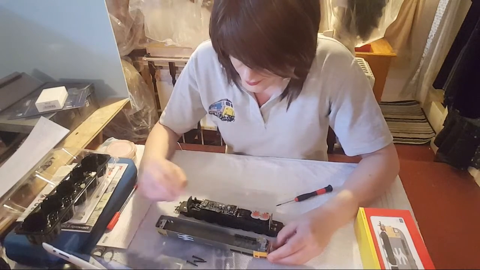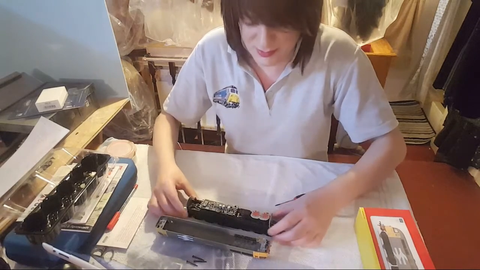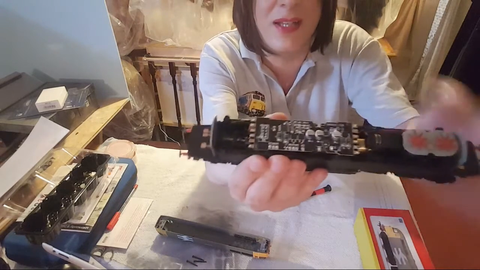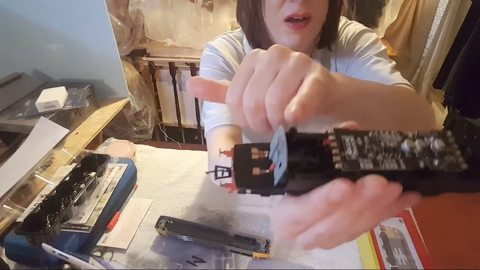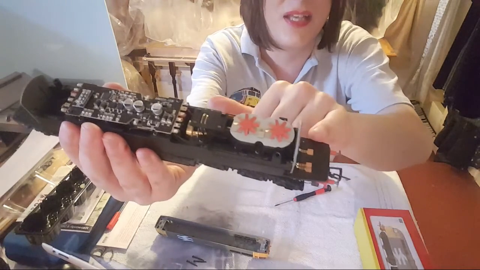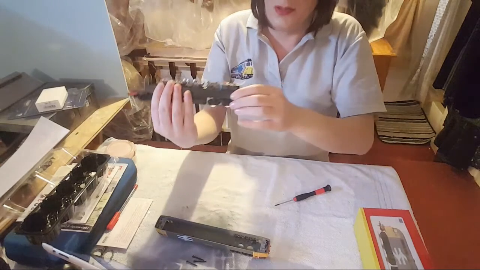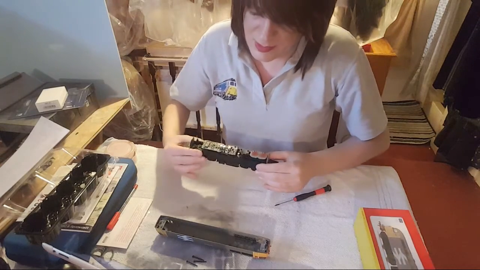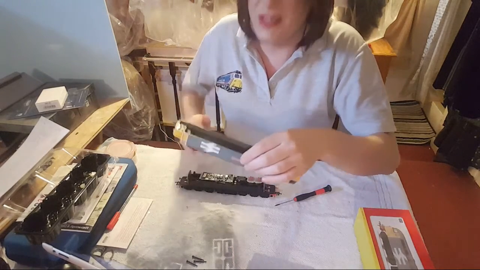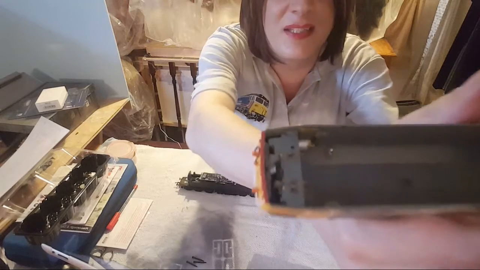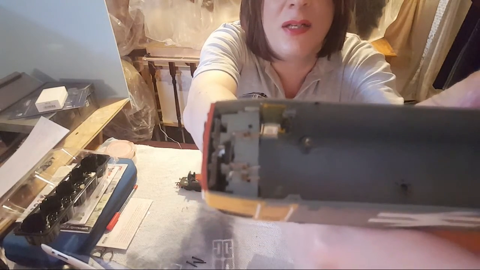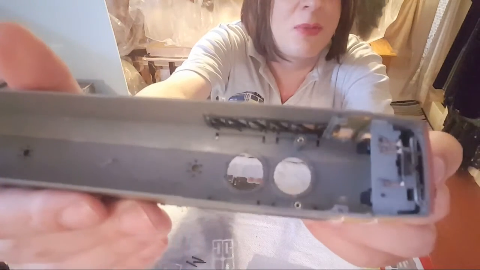it's lifted out and there's our DCC socket, which is just over there, as you can see right there in the corner. And here are all the contacts for the lighting, here and here. And these, you can see that these are spring-loaded. There's the contact. Hopefully it will come out, shows that it's all spring-loaded, and the same on that side.